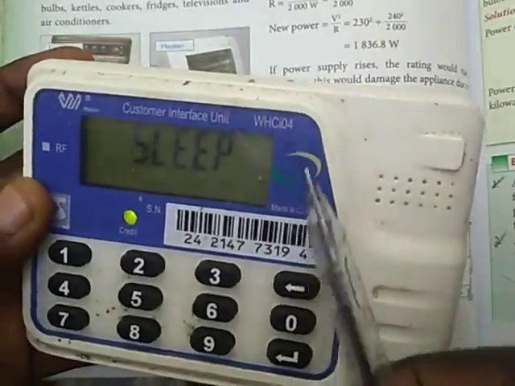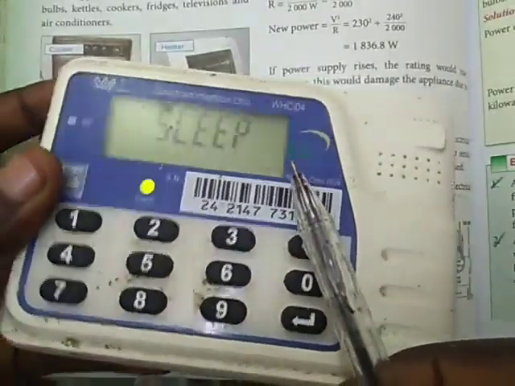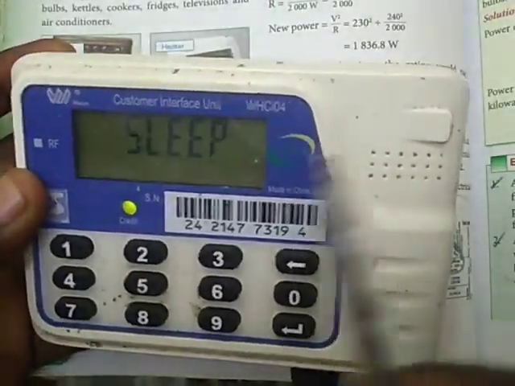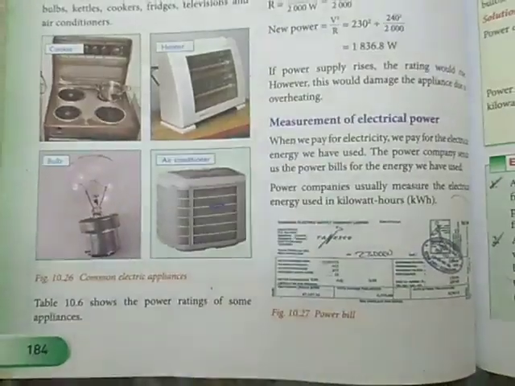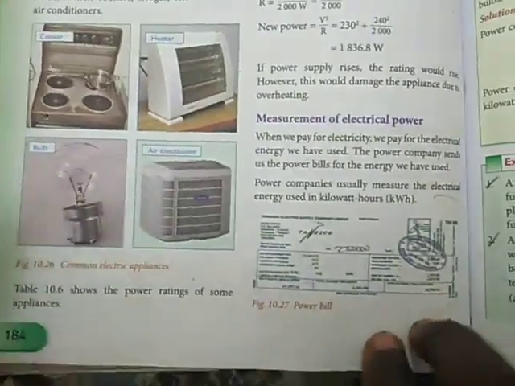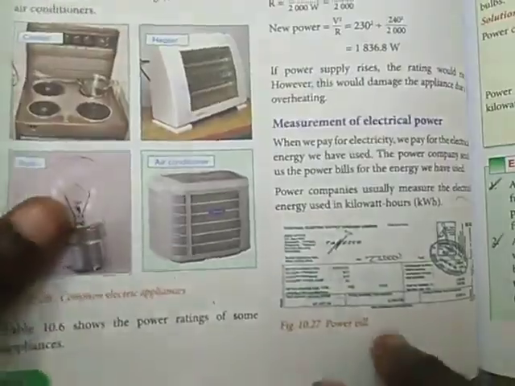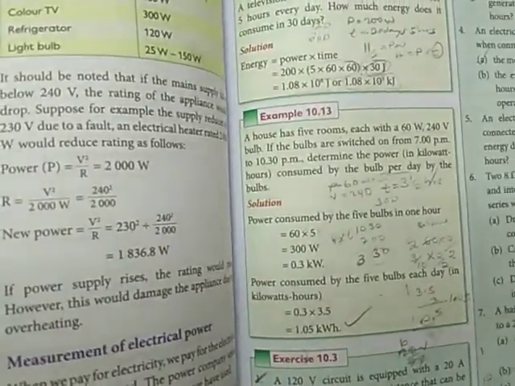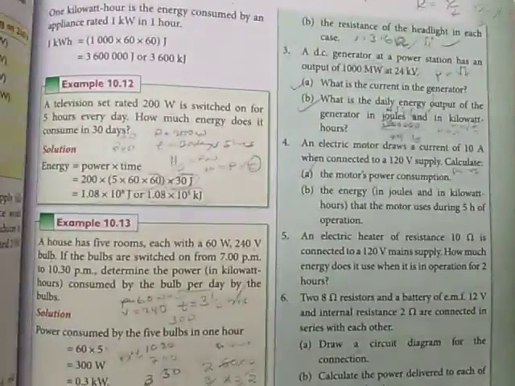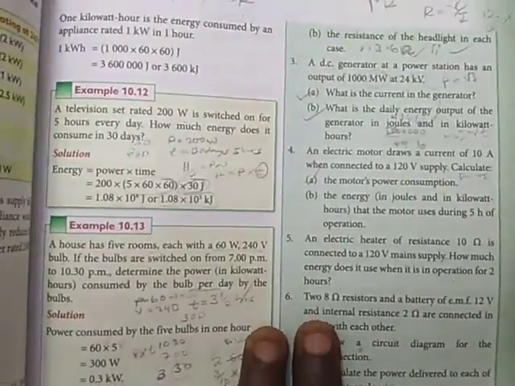Actually it's not seen well, but it is TANESCO logo. So always power bills zinapimwa kwa kutumia kilowatts, zinapimwa kwa kutumia unit ya kilowatt. Kuna maswali mengine pia hapo ya power ambayo yanaweza kutusaidia kutunoa na kutufanya tuwe na experience nzuri ya kujibu power.